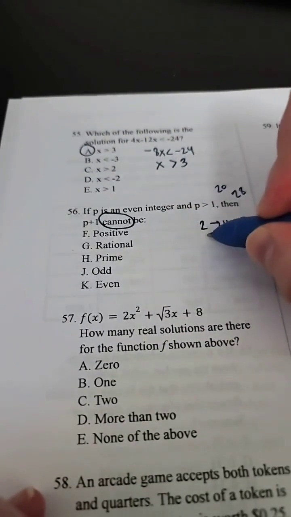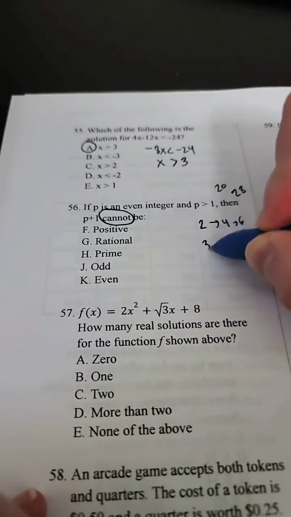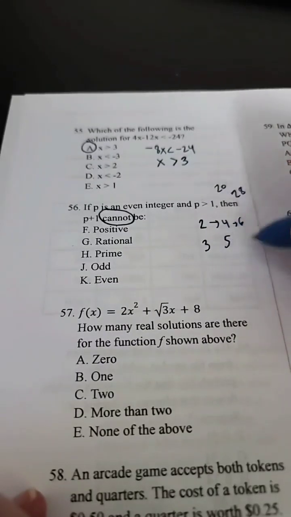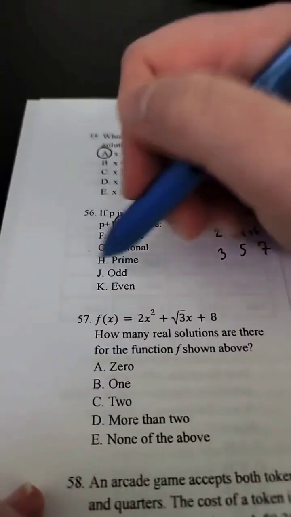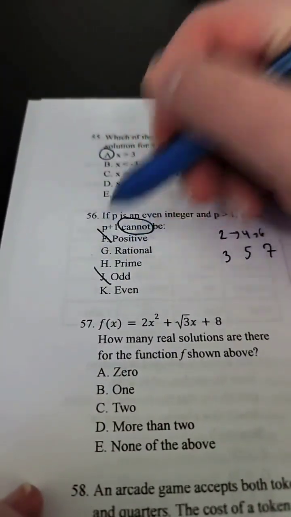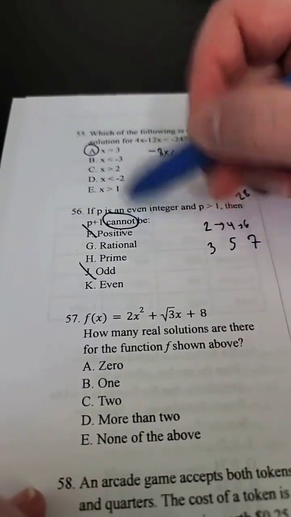And then I would see, can I identify a pattern in all of these numbers I'm testing? So 2 plus 1, that's 3. 4 plus 1, that's 5. 6 plus 1, that's 7. So I see that they're all odd numbers, so I'm going to cross that off. I see that they're all positive, that's a trend that I'm noticing. I'm looking for what it cannot be.